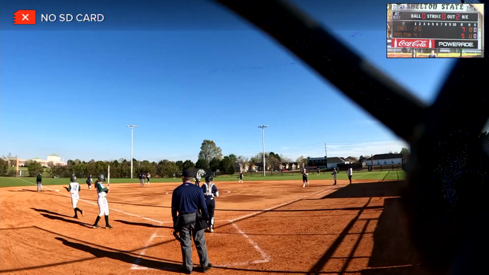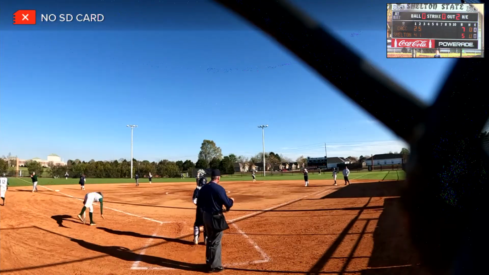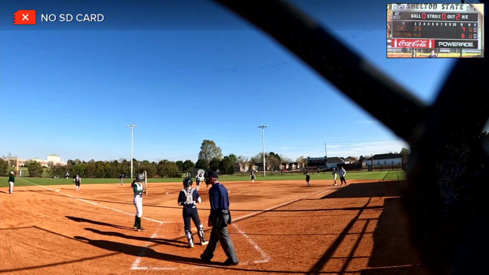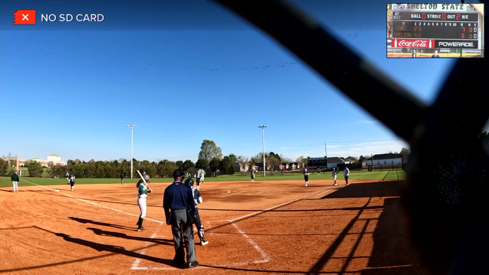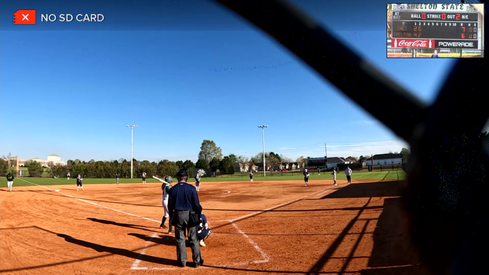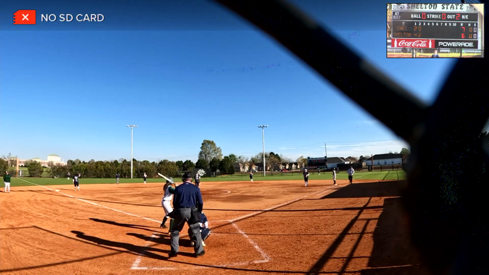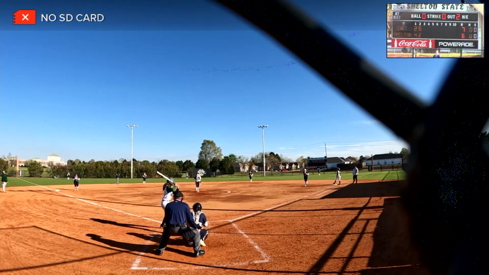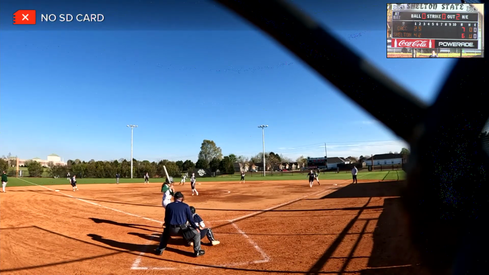Another RBI for EK. Emma Harrison in to score. Emery Wright to second for EK. That's her second hit, her third RBI in this game in 2 at-bats after having, as I mentioned, a 2-run double in the first game.